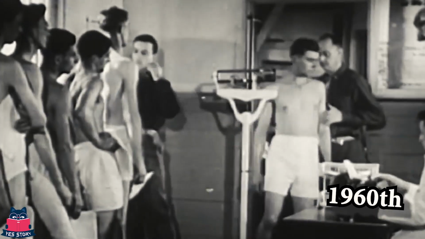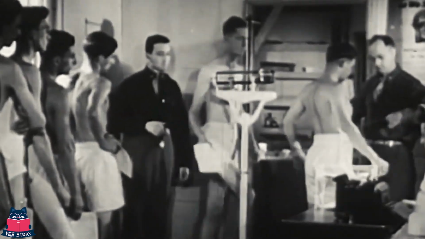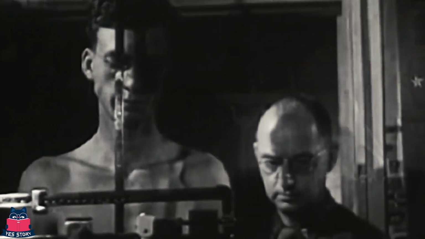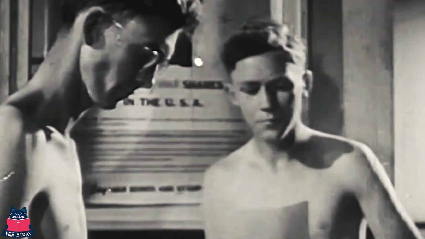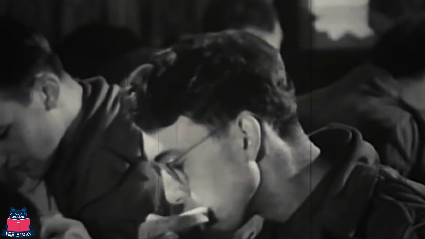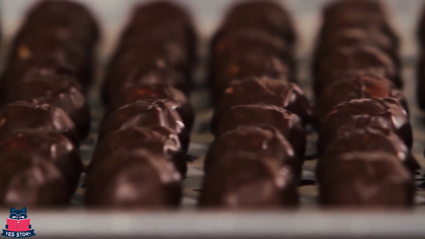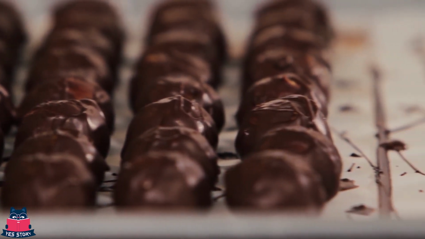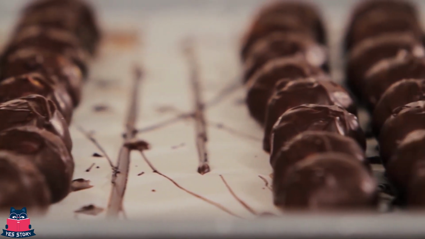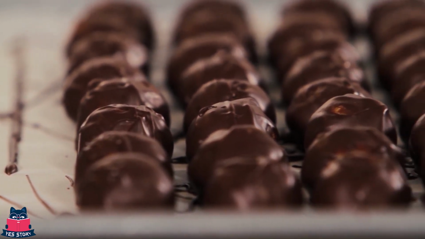In the 1960s and 1970s, the rise of health consciousness and the increasing awareness of the link between sugar and health problems led to the development of sugar-free and dark chocolate. These types of chocolate are often considered to be healthier options due to their lower sugar content and higher cocoa content. Today, chocolate is consumed all over the world and is a major part of the global food industry.